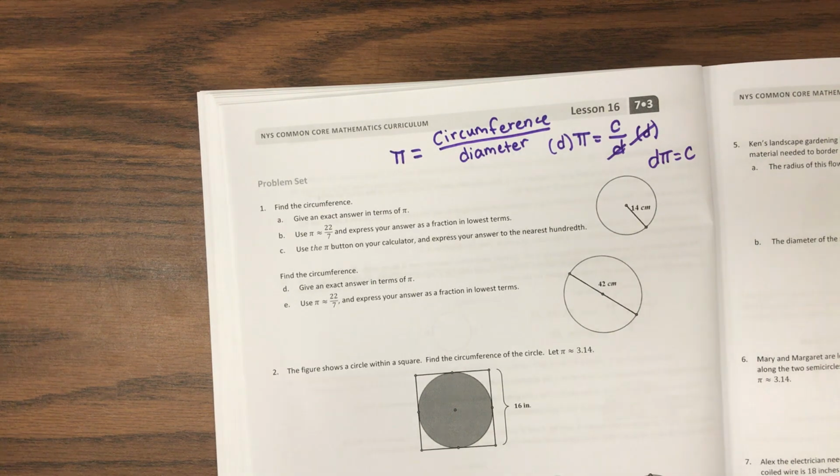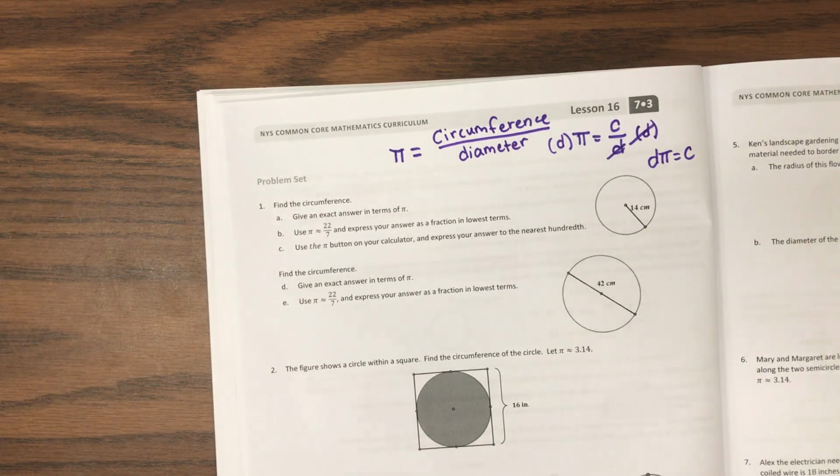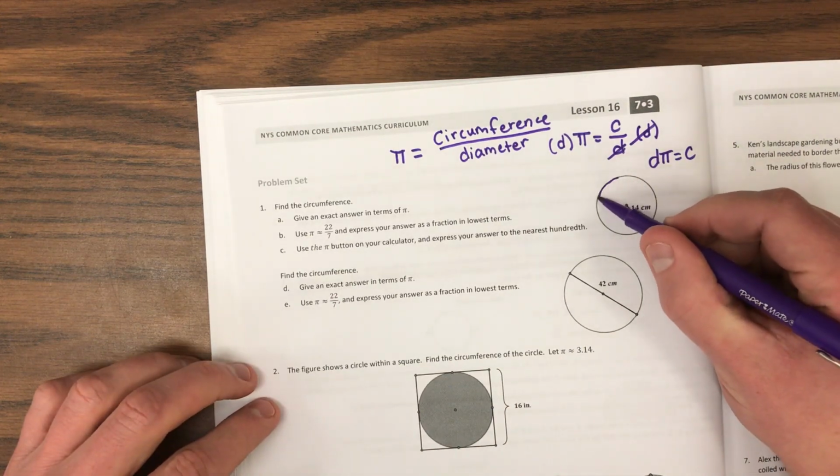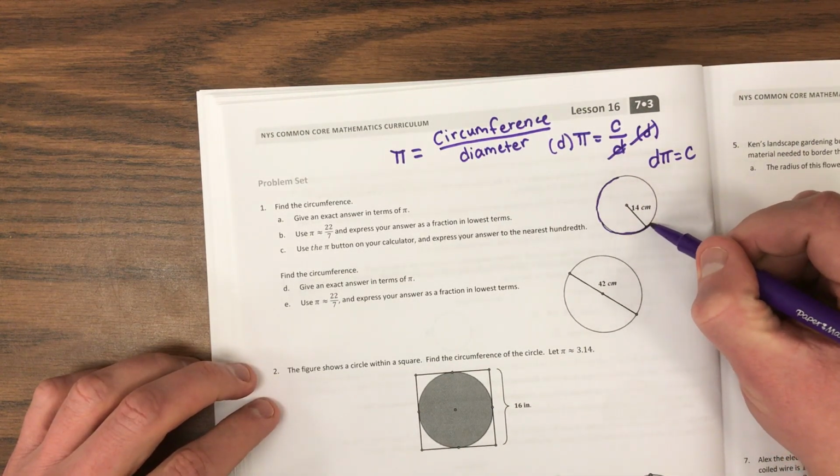So that's pretty much what makes pi so cool. That's why we celebrate it. And now we're going to practice using it a little bit. So, to give an example, I'm going to look at number 1. It just says find the circumference. That's all the way around the outside of the circle.